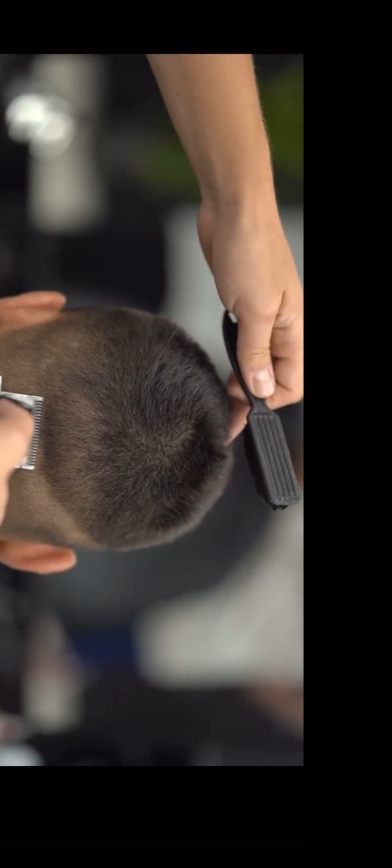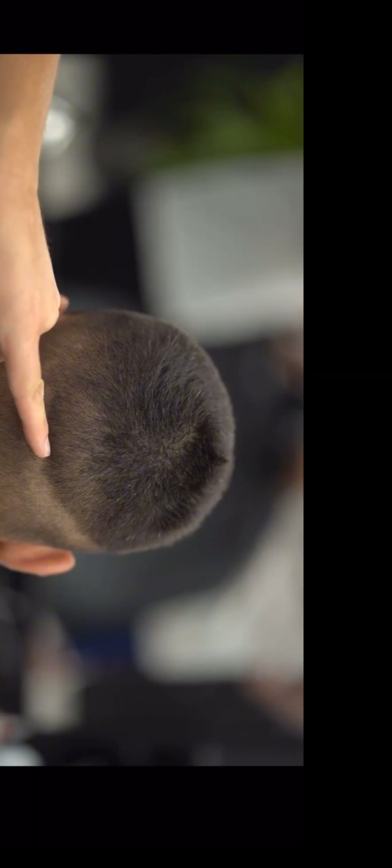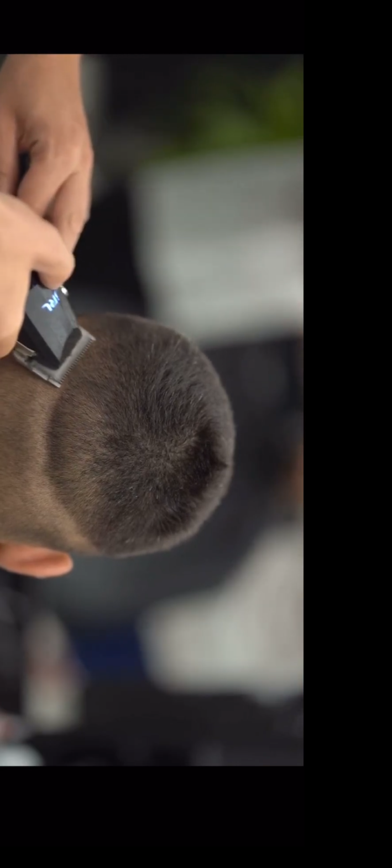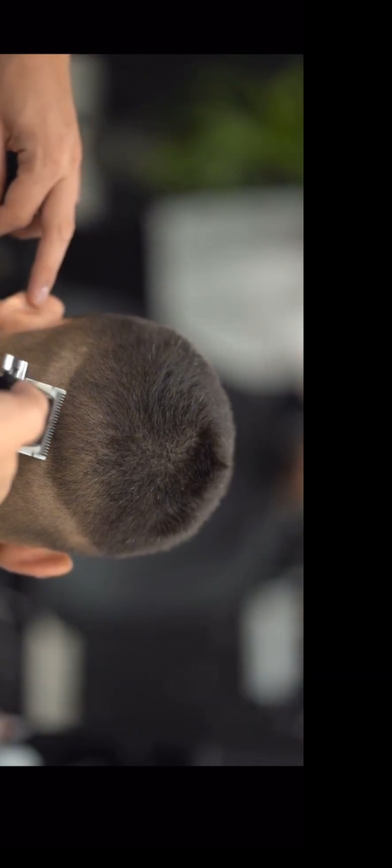I'm moving to the back as well. I pay close attention to not go above the occipital bone to keep a nice proportion for the back area. I'm going for the other side. I pay attention to keep the symmetry between the sides.